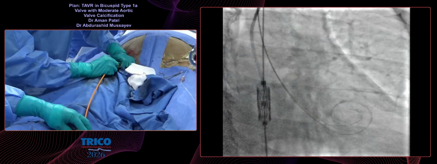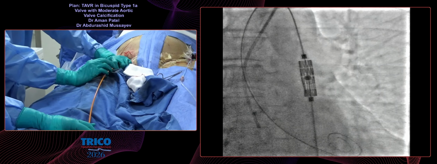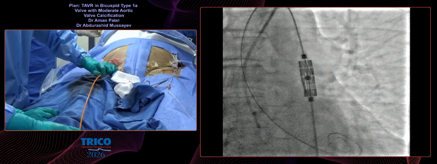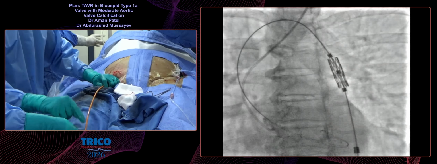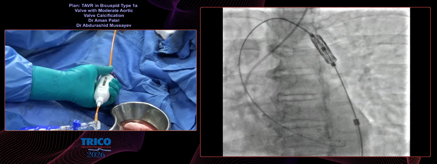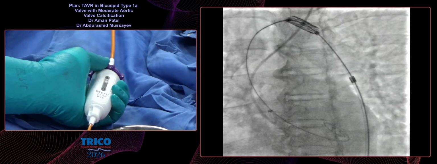Okay, now show the aortic arch, go to LAO. In this navigator system in my valve, we have the ability to flex the sheath. So when we are going across the aortic arch, show here. How much do you flex? Half? Yes, half. Sometimes we don't use it. Here it is not necessary to use.